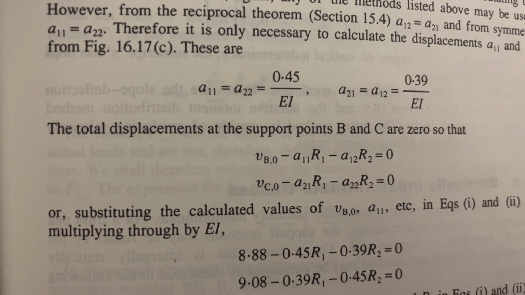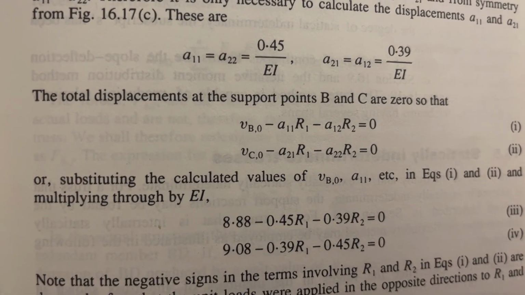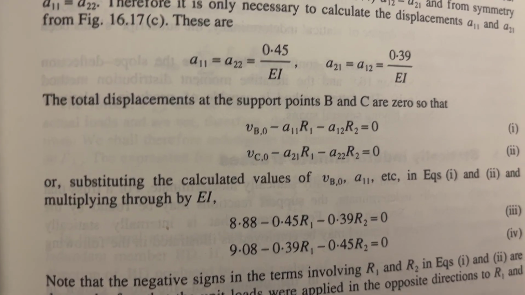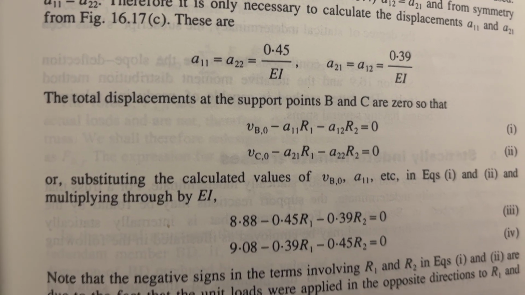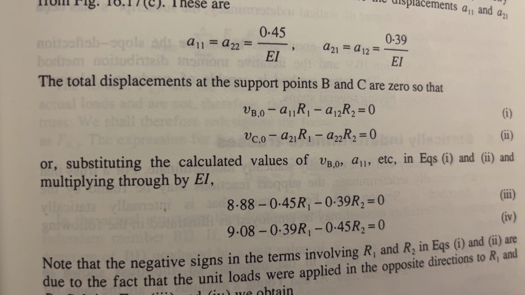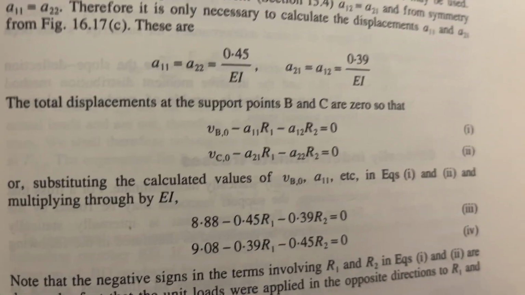The total displacements at the support points B and C are 0, so that VB0 minus A11 R1 minus A12 R2 equals 0, and VC0 minus A21 R1 minus A22 R2 equals 0.